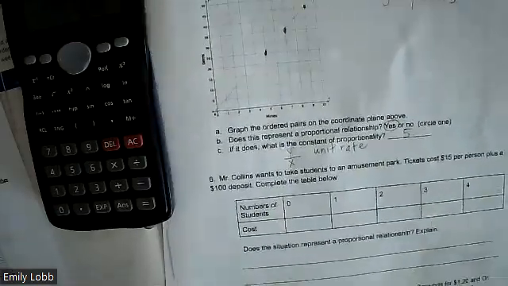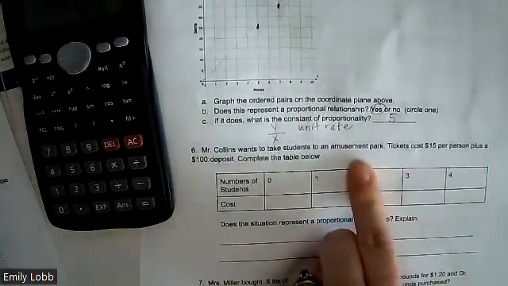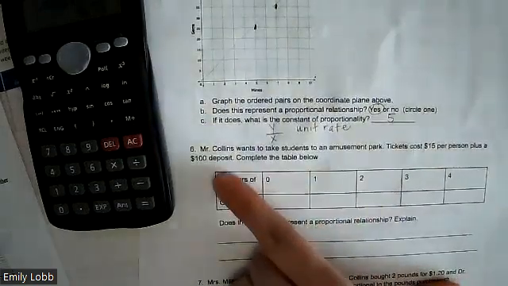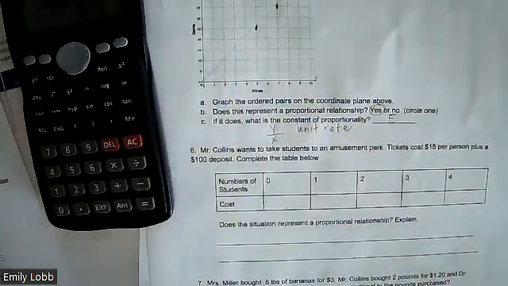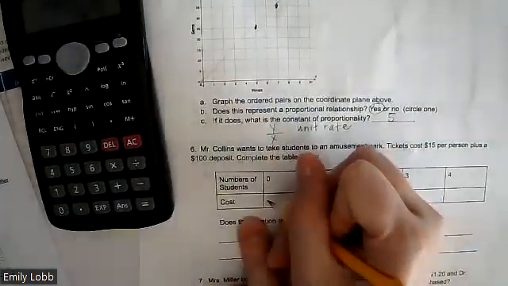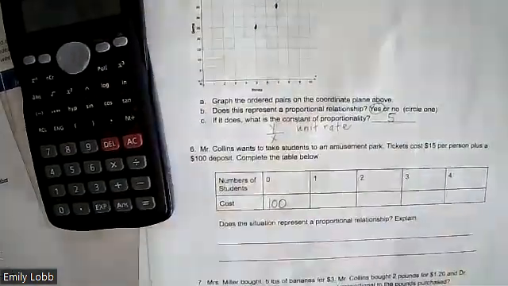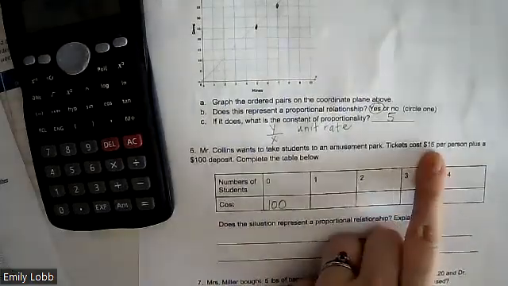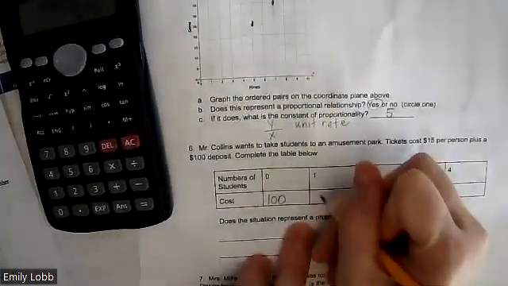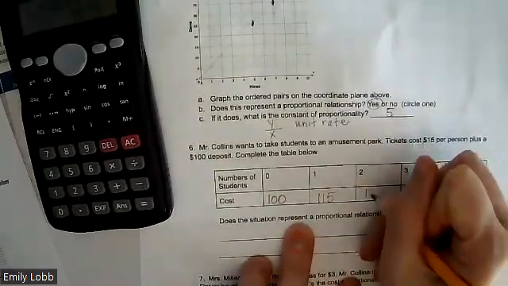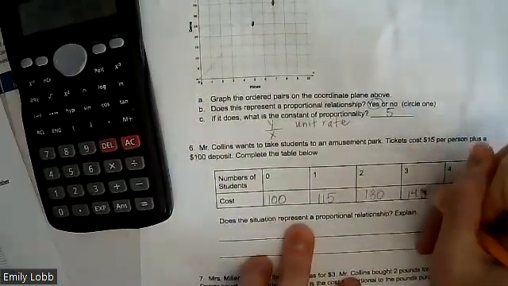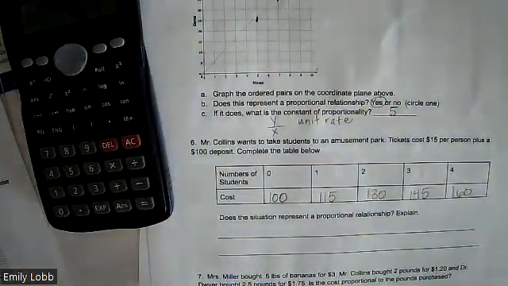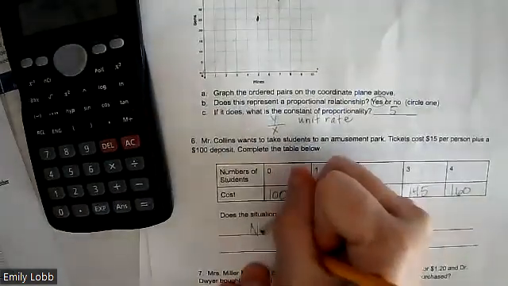All right, just a couple more, guys. Mr. Collins wants to take students to an amusement park. Tickets cost $15 per person plus a $100 deposit. So there's always that $100 deposit. That means even if no students were going, they would still have to pay a deposit of $100. Which means it's not proportional. So the cost goes up $15 each person: 115, 130, 145, 160. Does it represent a proportional relationship? No.